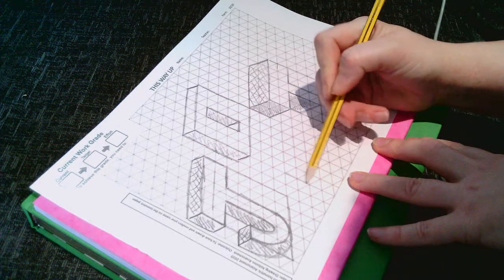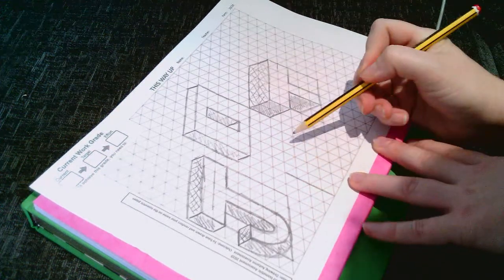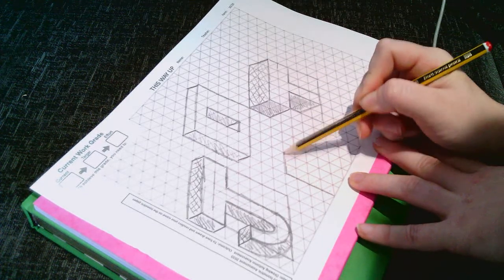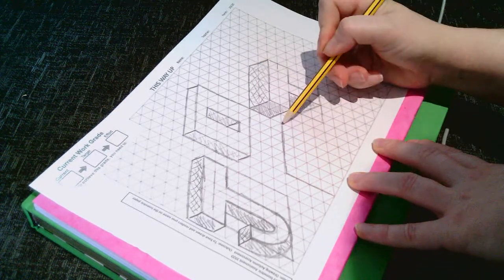Another letter which can sometimes be a little bit tricky can be an N or an M shape.